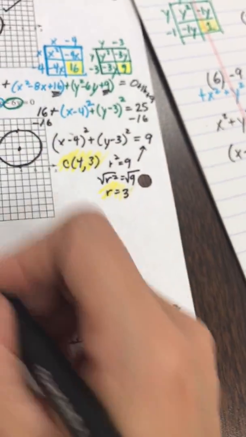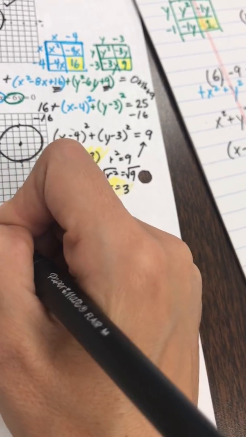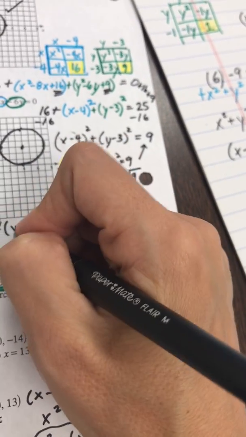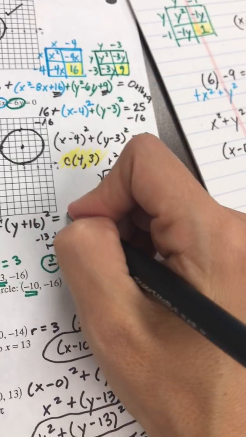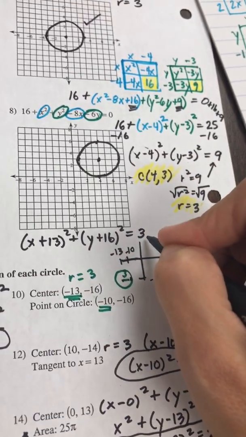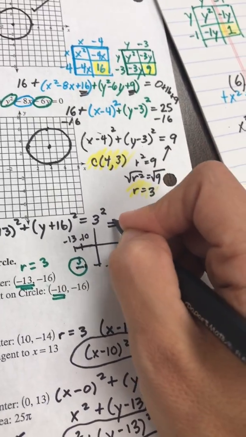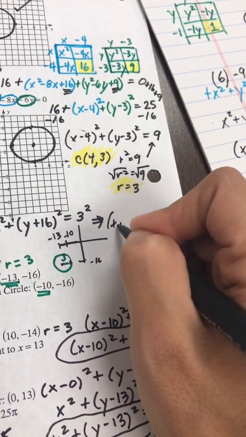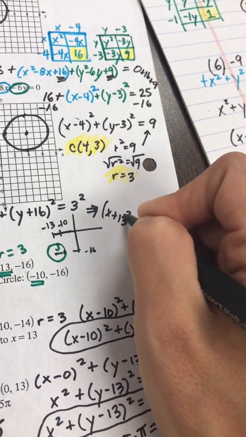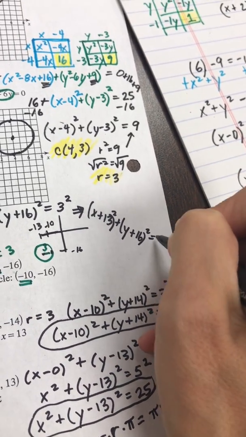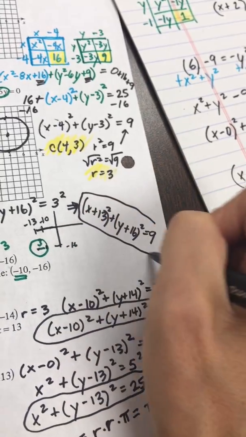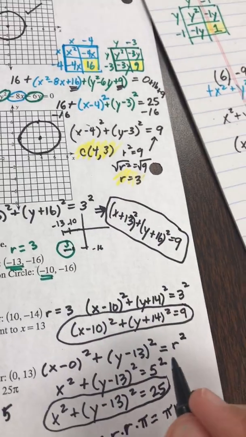The center would be this, and this, and with my radius 3, remember this is radius squared. Another way to write it would be to actually write the number 9, and that would be another correct answer. Good job.